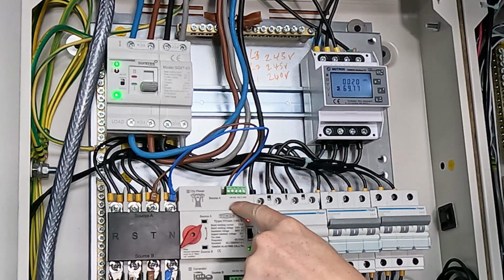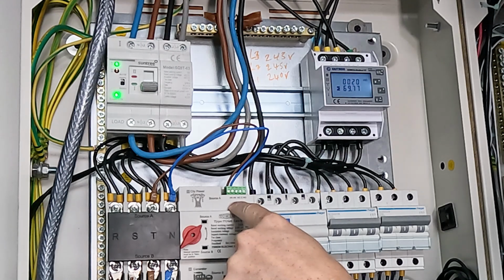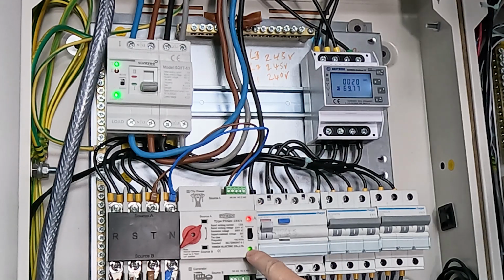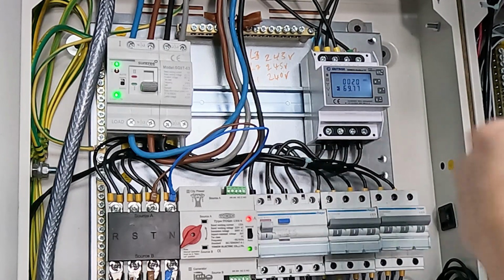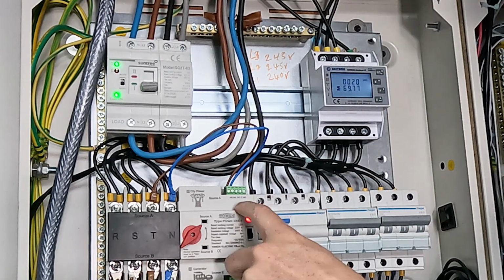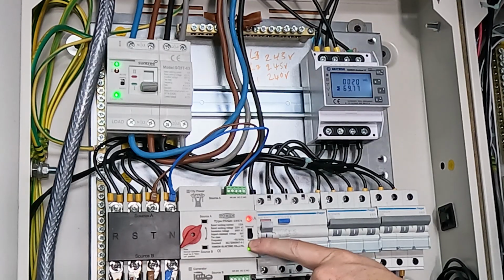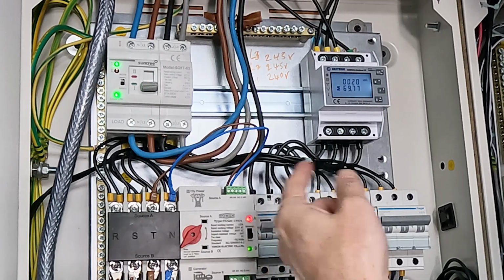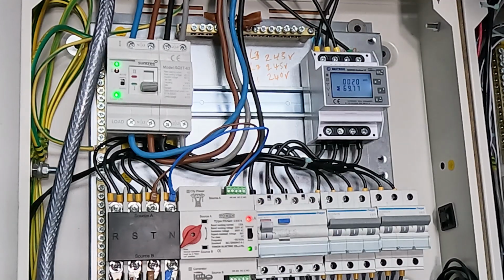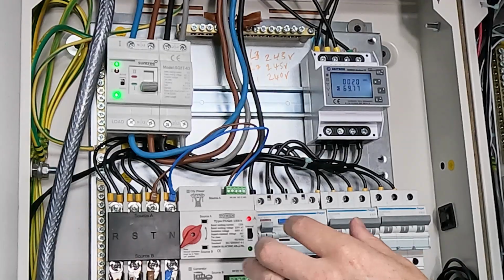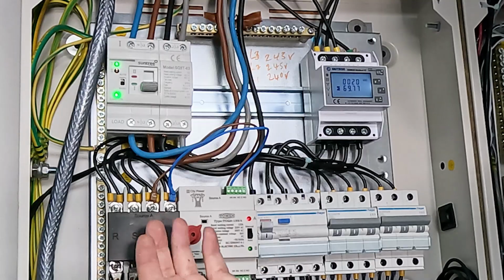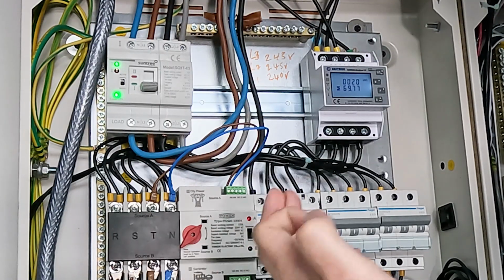Basically, it detects when the voltage is there. If there's no voltage on A and there is voltage on source B, then it will change over to B. If there is voltage on A, it will stay on A, and that's only if it's in automatic mode. If I flip the switch and make it manual, I can flick it wherever I like.